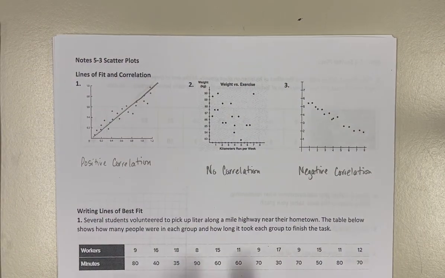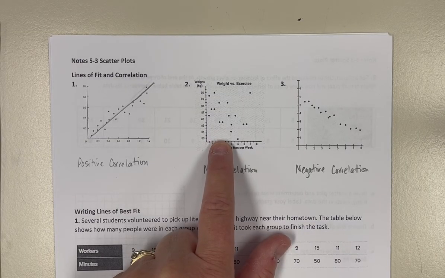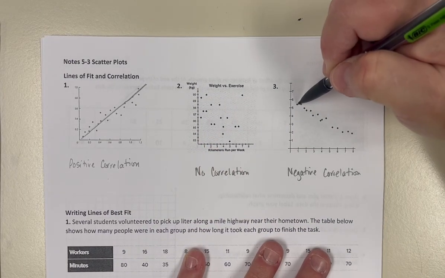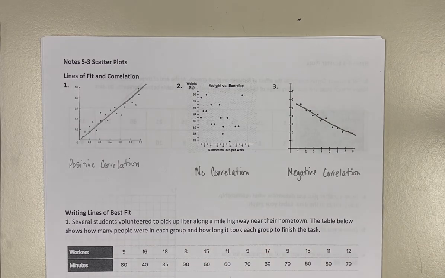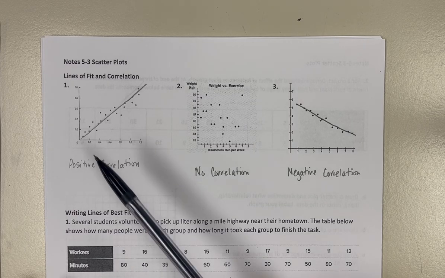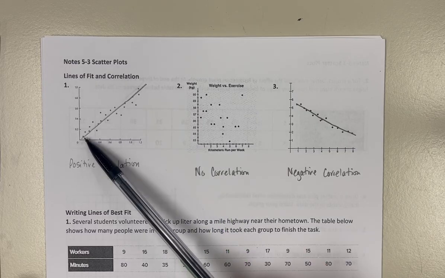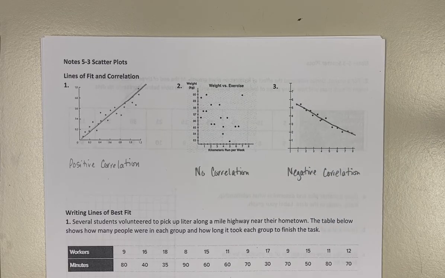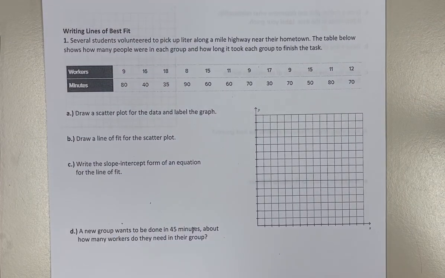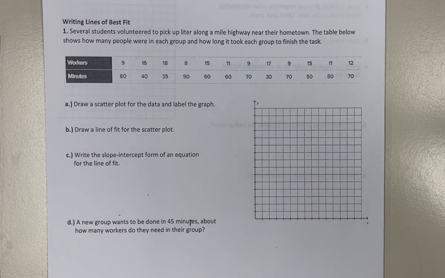Can we draw a line when there's no correlation? No. And then we draw a line for positive and negative correlation. Again, when you draw your best fit line, make sure you go through 2 exact points. We'll talk about that a little more when we get to examples. This makes sense, right? A positive correlation would have a positive slope. A negative correlation would have a negative slope because it's falling, correct? Yes. Okay.